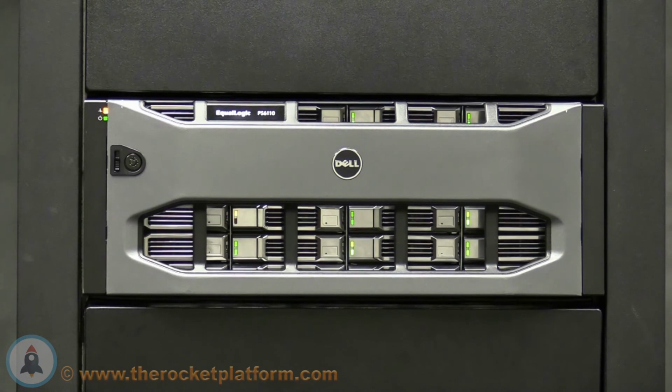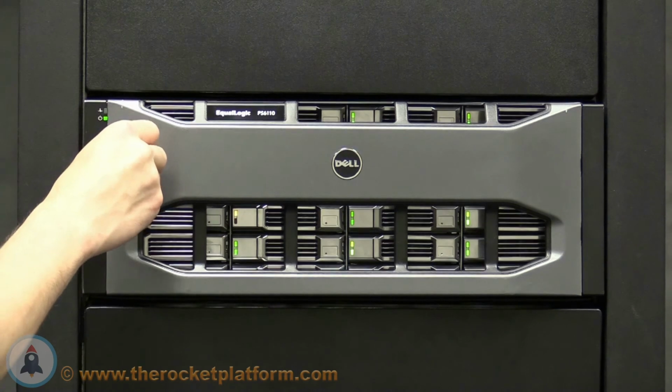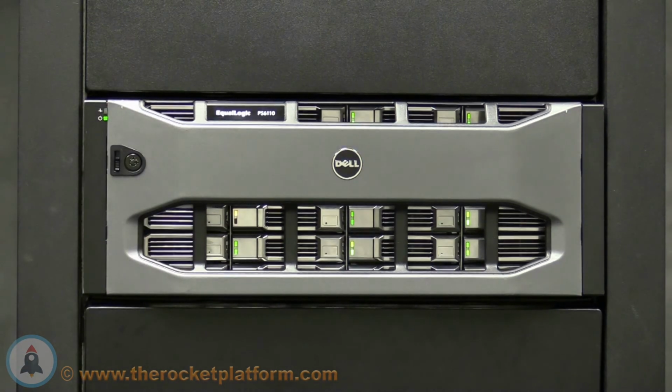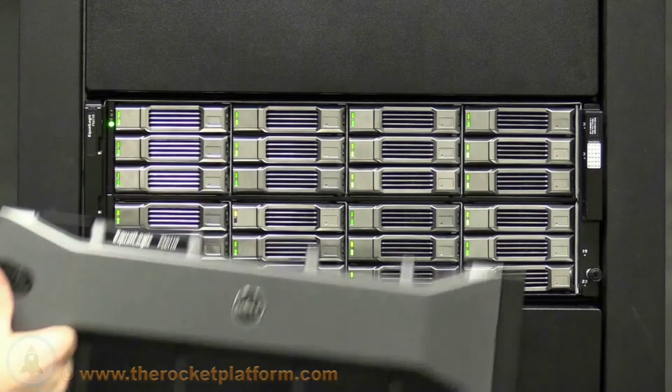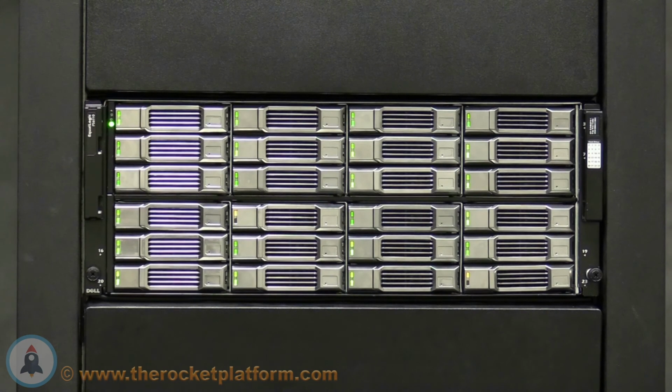If the faceplate is attached, take your Dell-issued key and turn the lock in a clockwise direction. Next to the lock on the faceplate is a little black tab. Lift up on the black tab and the faceplate locking mechanism will release, allowing you to remove the faceplate.